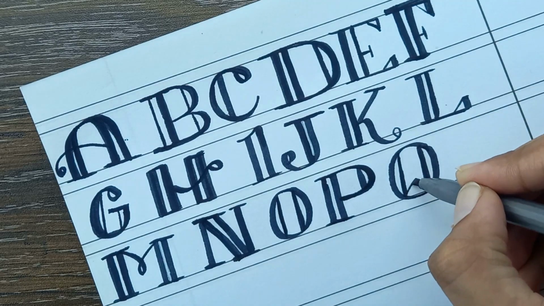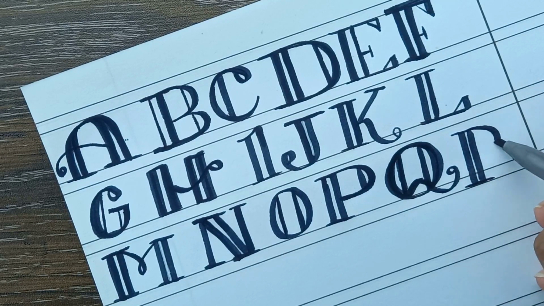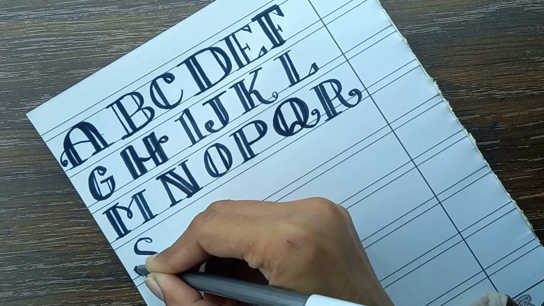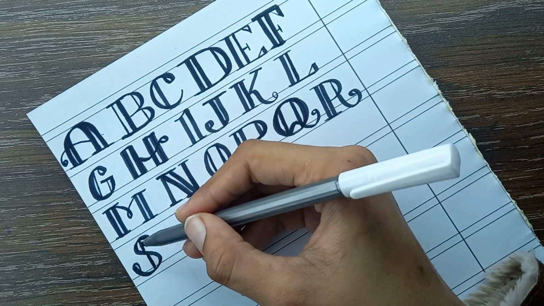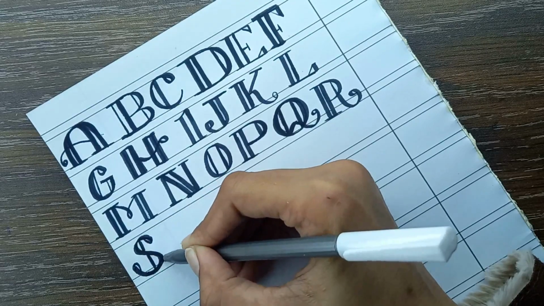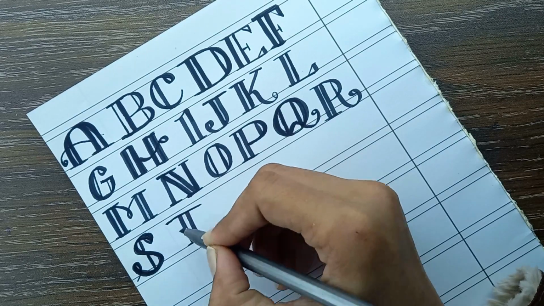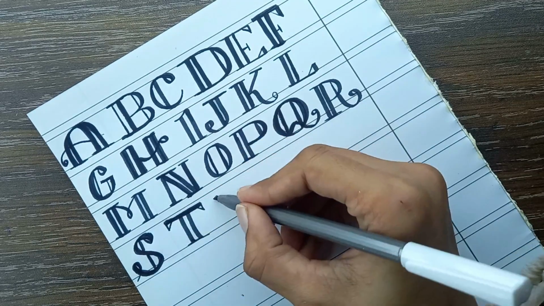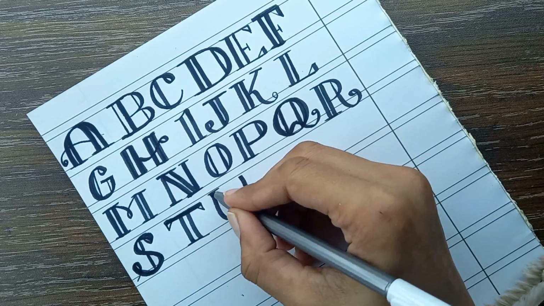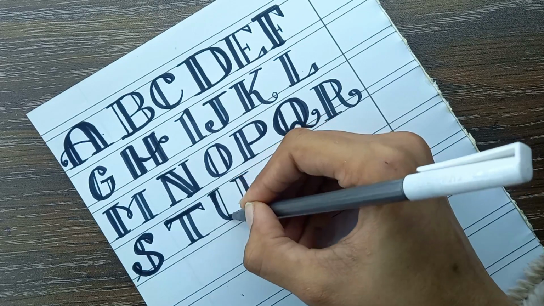Q. Q for queen. R. R for ring. S. S for star. T. T for tab. U. U for umbrella.